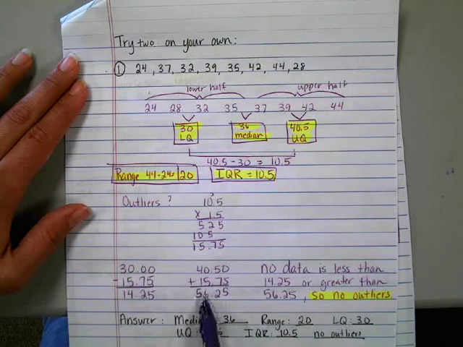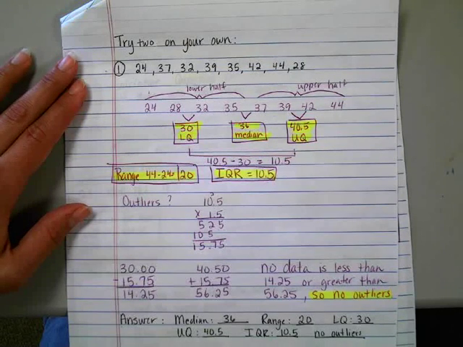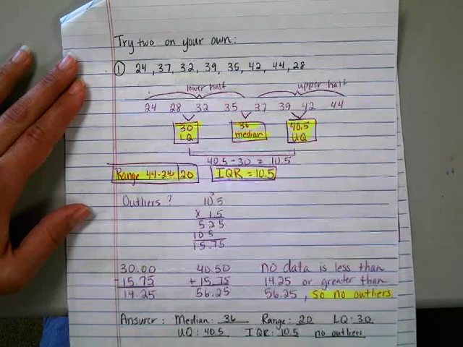And then I did 40.5 plus 15.75, and I got 56.25. I had no data that was less than 14.25 or greater than 56.25. Therefore, I had no outliers.